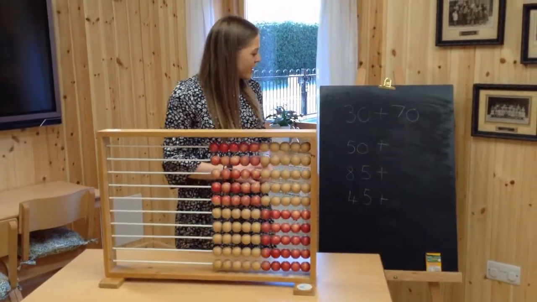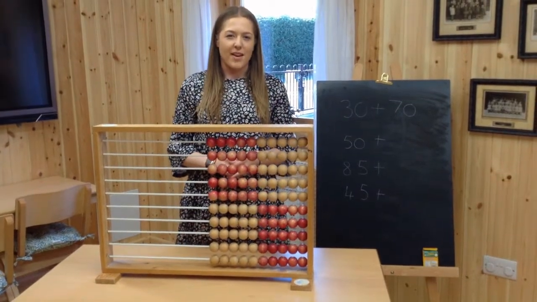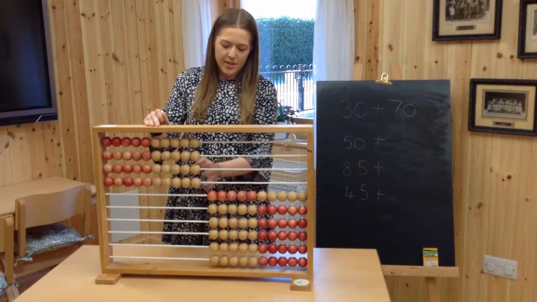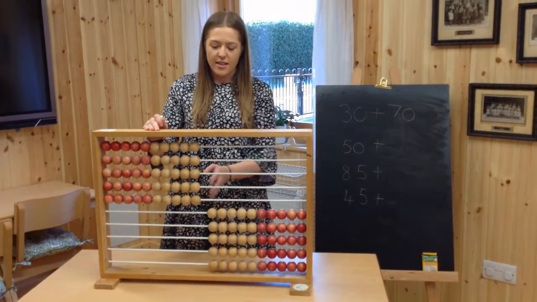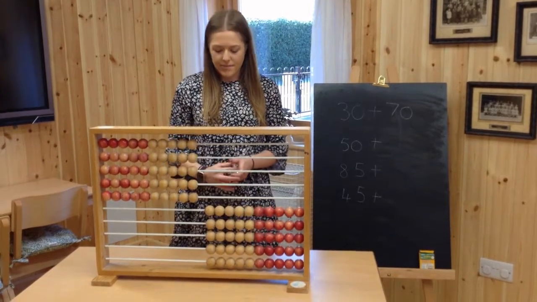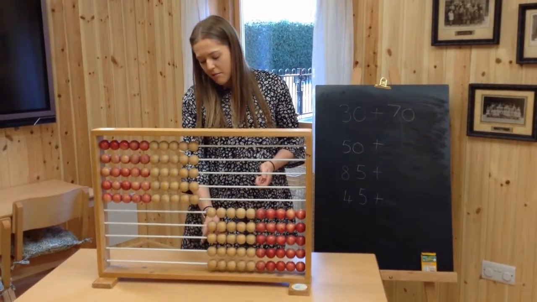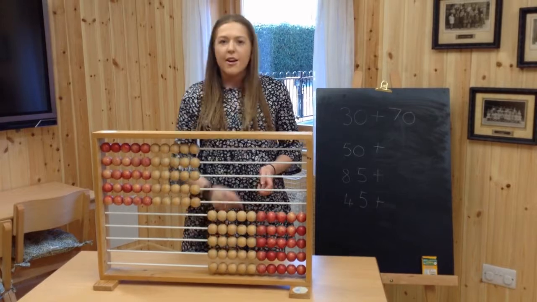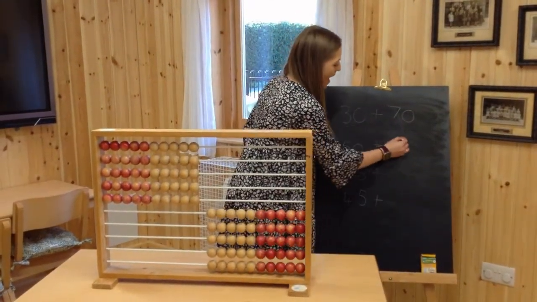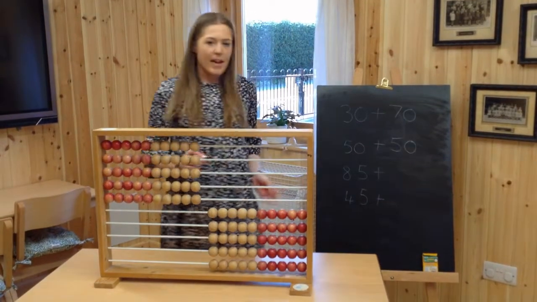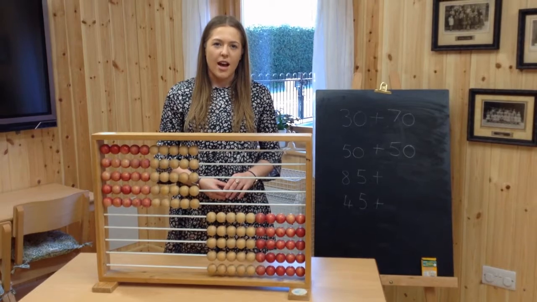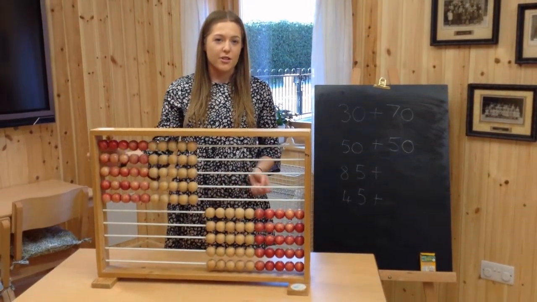The next question is 50 add something makes 100. So I'm going to make 50 on my abacus, which is 5 tens, and then I'm going to count how many tens I've got left to make 100. 1, 2, 3, 4, 5. 5 tens makes 50. So 50 add 50 makes 100. That means 50 must be half of 100, and double 50 must make 100 too.